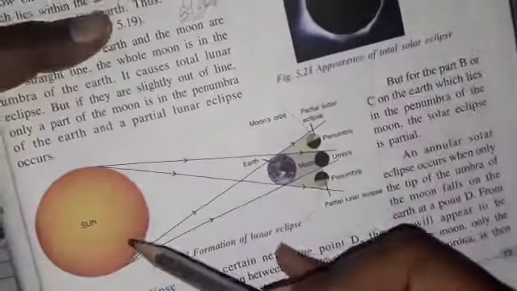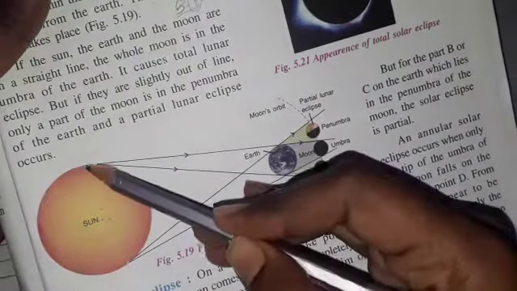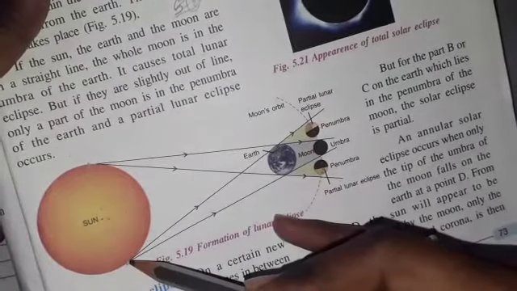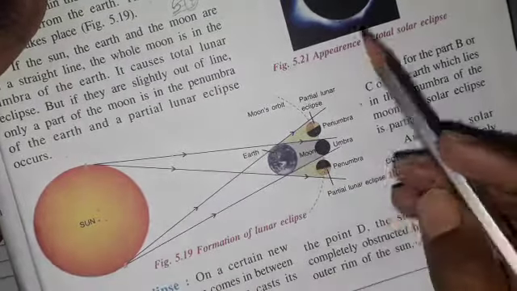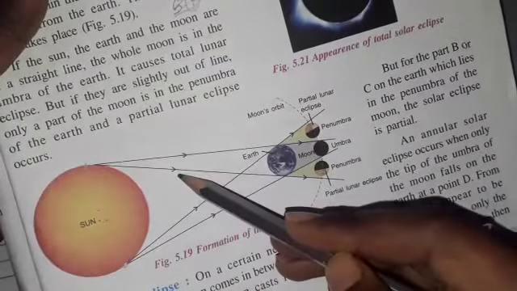How is a lunar eclipse formed? So class, the sun is the source of light. Take the most upper part and the most lower part from which you can obtain the shadow. From the higher point we take two rays.